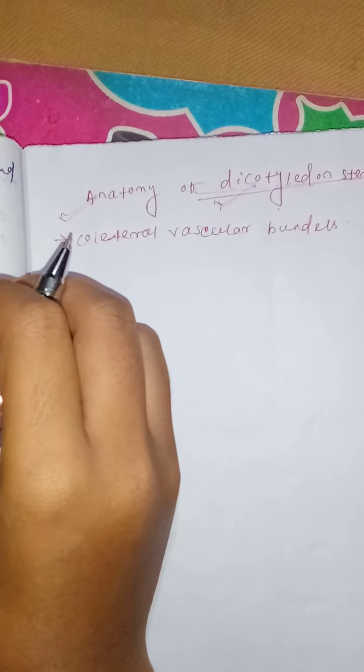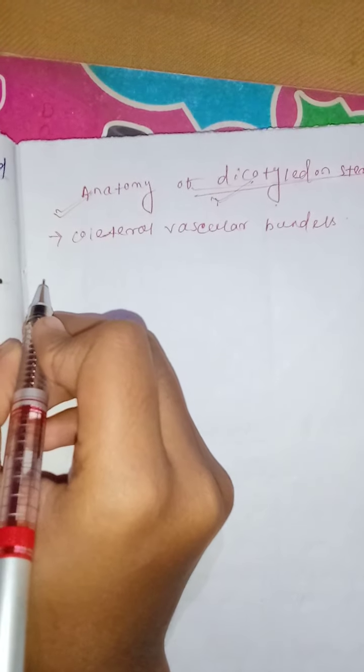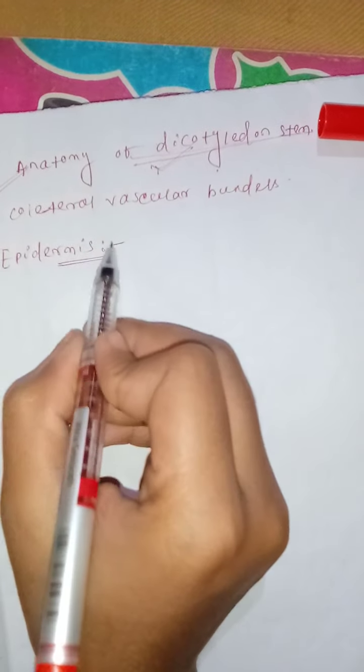In the transverse section of dicotyledon stem we have found various types of zones. So first is epidermis. Epidermis is the first layer of anatomy of dicotyledon stem. In epidermis, first we have found cuticle. Cuticle is the first position of epidermis. Then we have found either unicellular or multicellular hair-like structure.